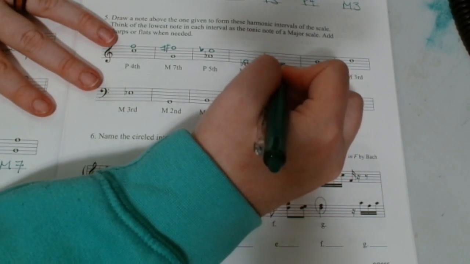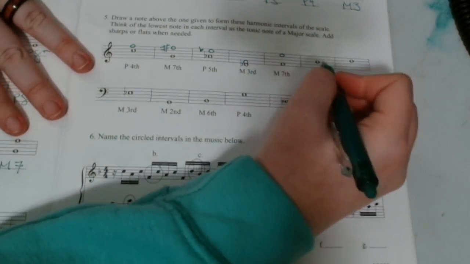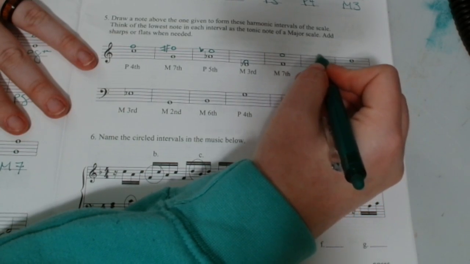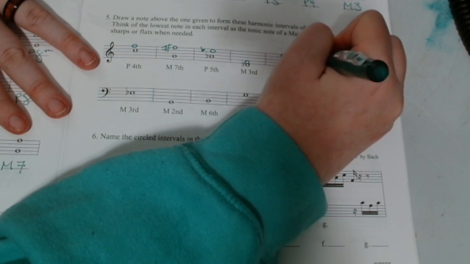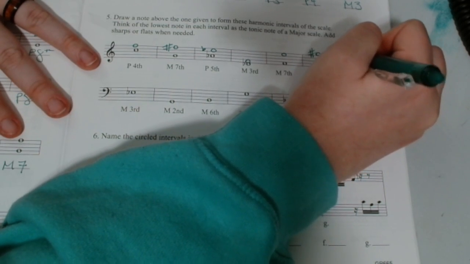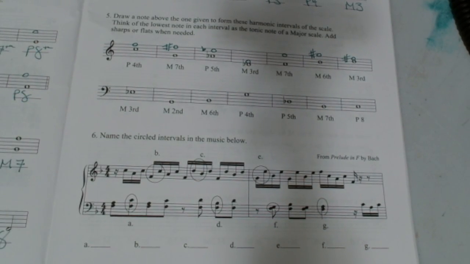Major seventh above F is E. That's okay. Major sixth above B is G. And that is sharp. Major third above D is F. And that is sharp. So there's the first line.